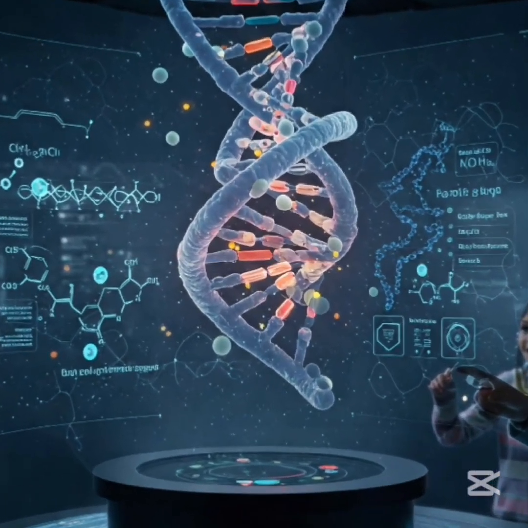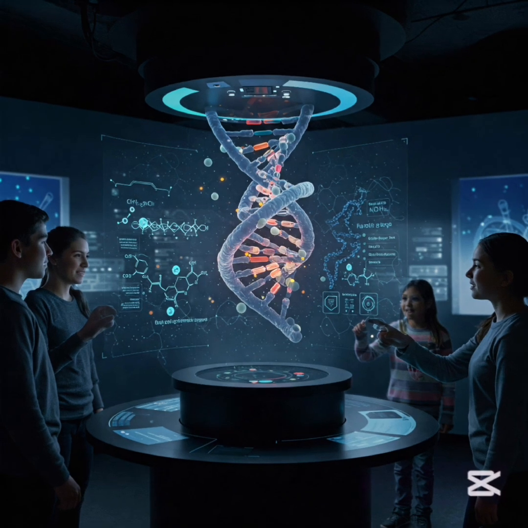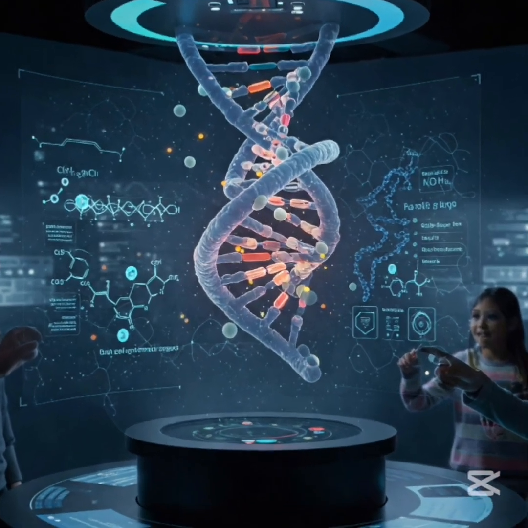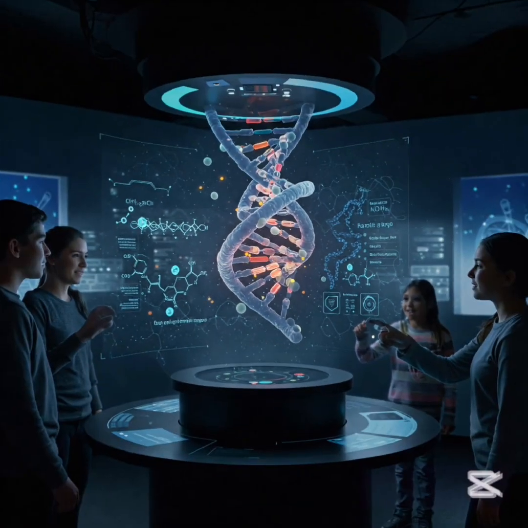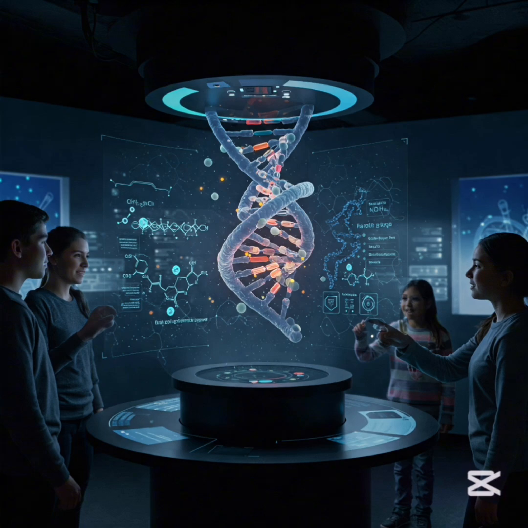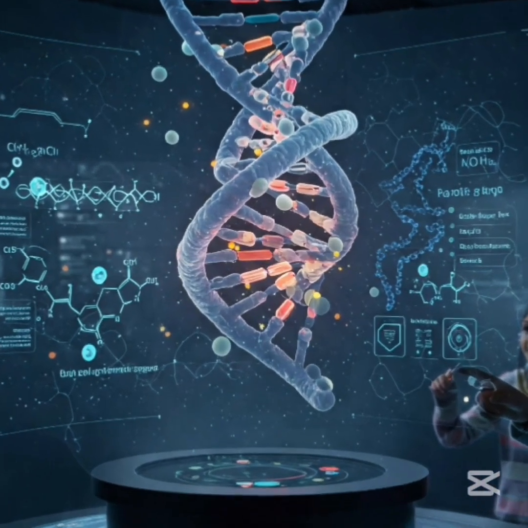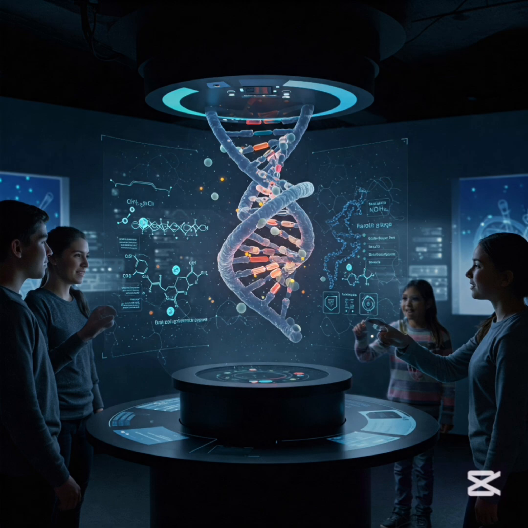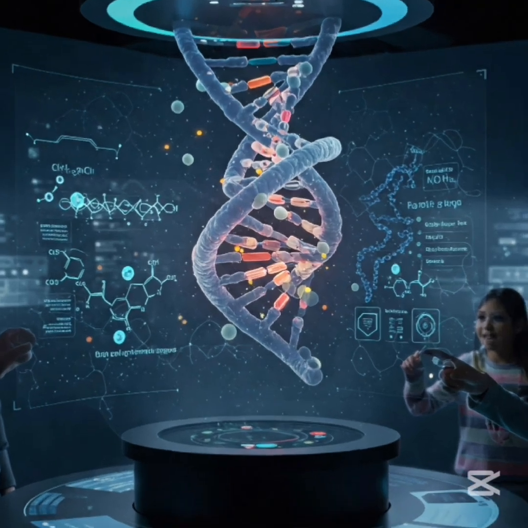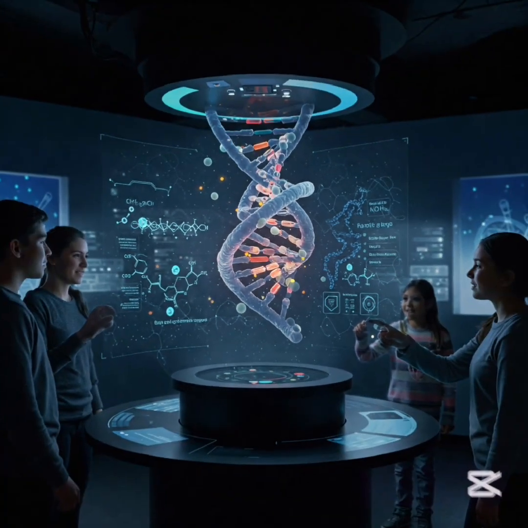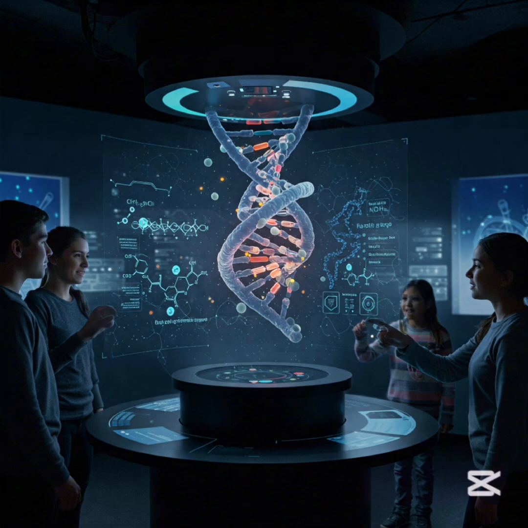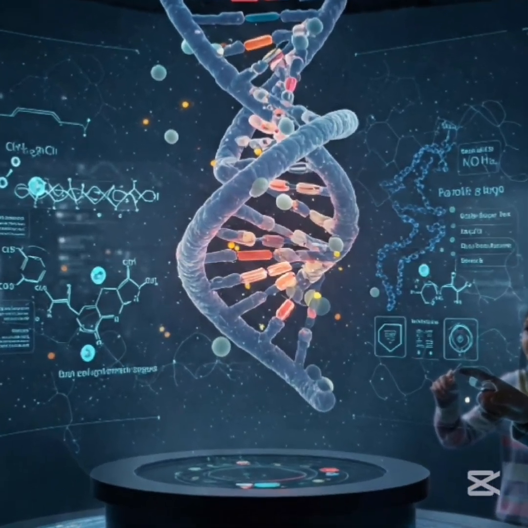Number 2, structure function analysis. Challenge learners to think about why the double helix shape is so well suited for its function: replication, transcription, protection. This prompts them to analyze cause and effect relationships and consider the evolutionary advantage of this specific structure.